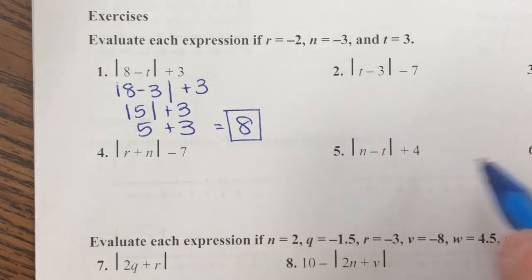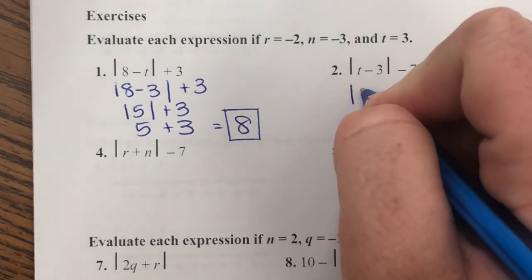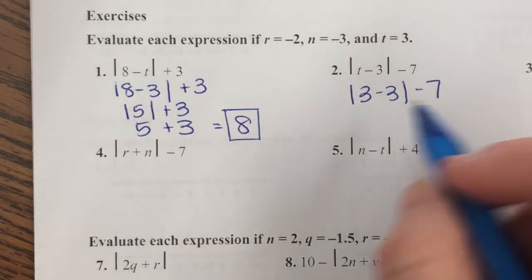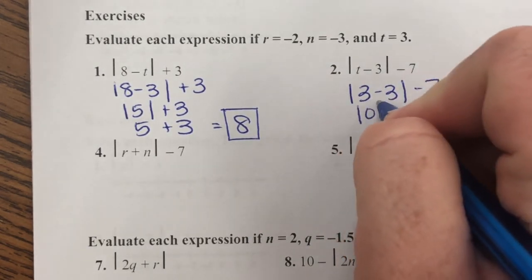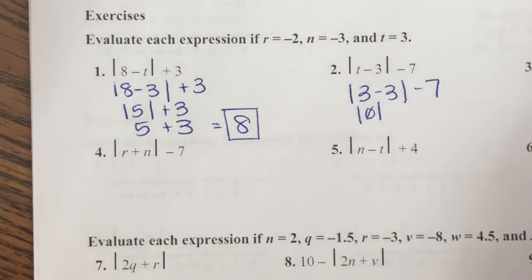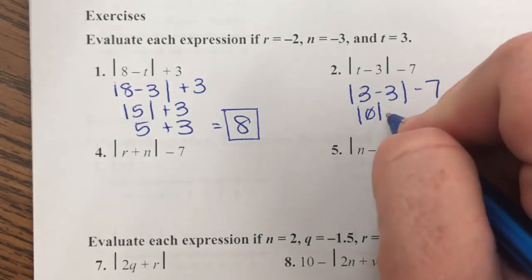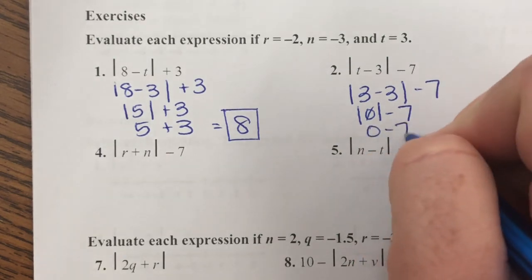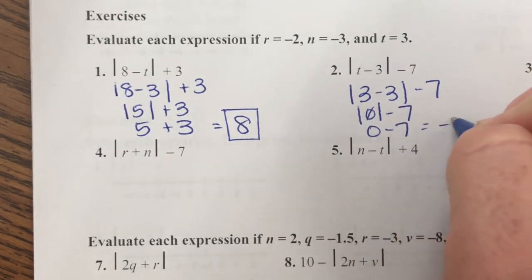Number 2, also a t. I've got the absolute value of 3 minus 3, minus 7. 3 minus 3 is 0, and the absolute value of 0 is just 0. It's not positive or negative. So then we get 0 minus 7, which equals -7.